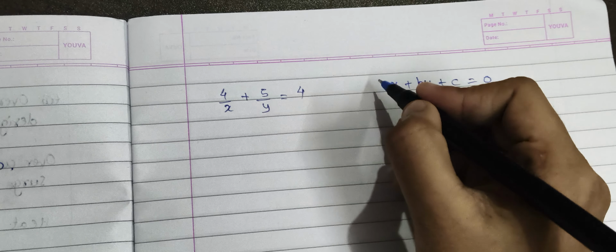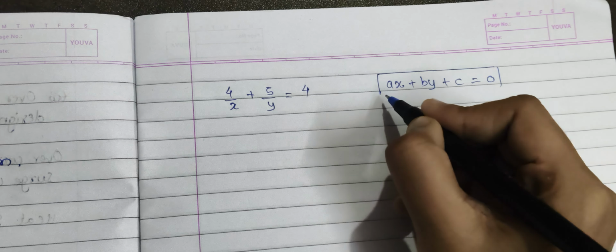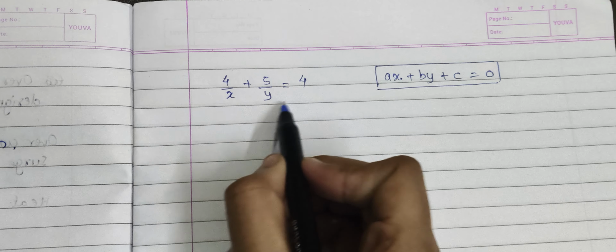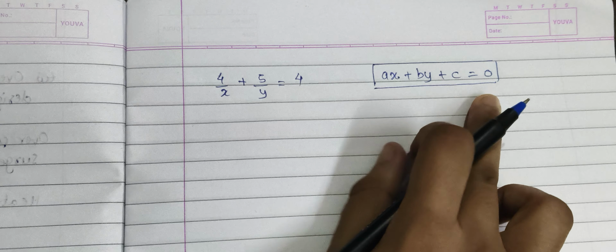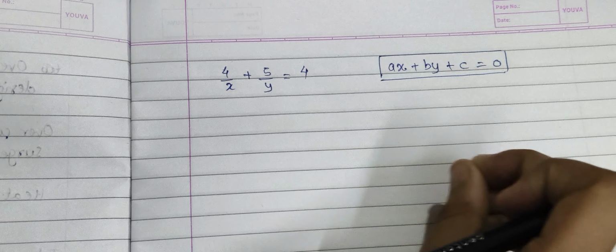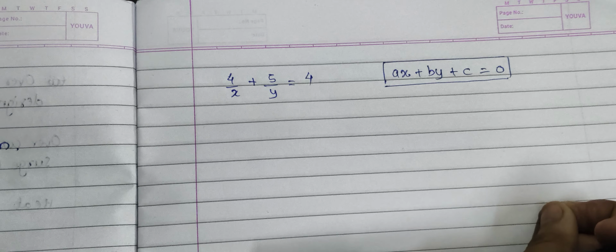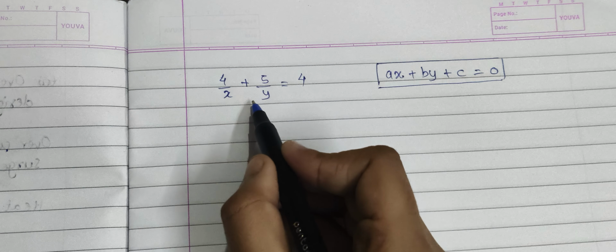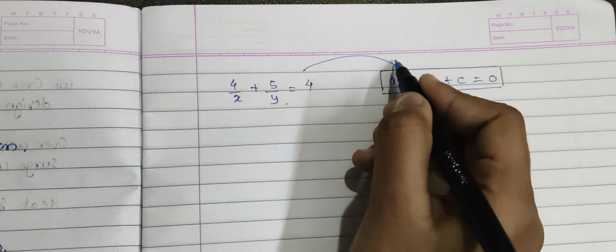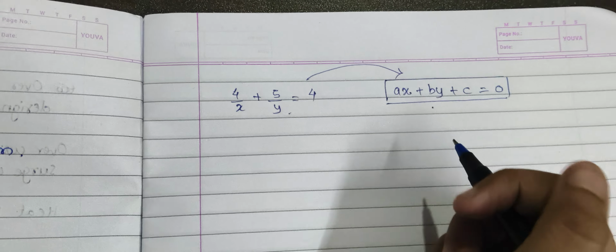As I said, we have to keep this form in mind, because it is very important while solving the examples. So first we will make this into a generalized form, and we will check whether it has two variables and the degree of each variable is 1. So we have to convert this equation into this generalized form. Now how will we do that?